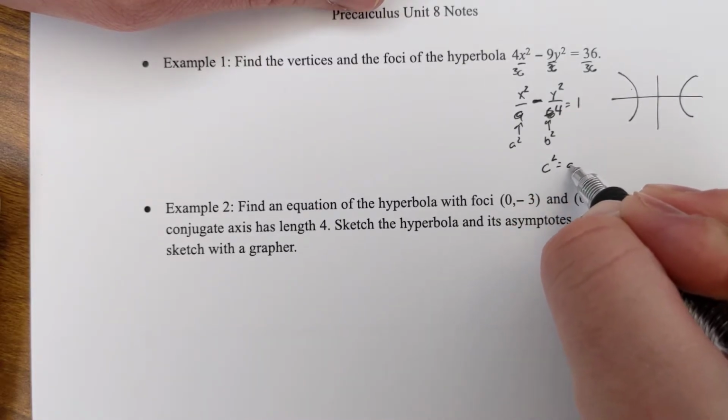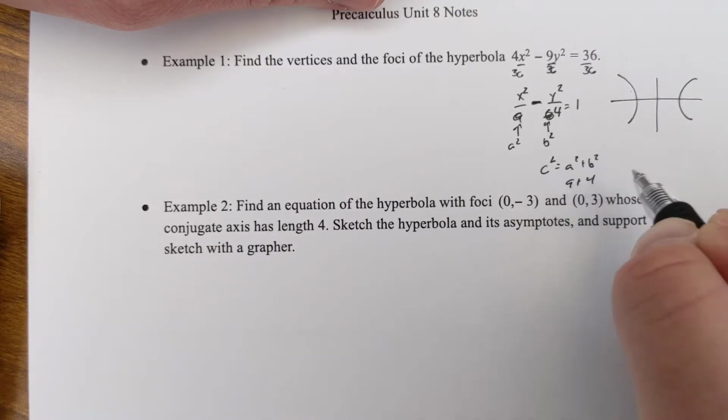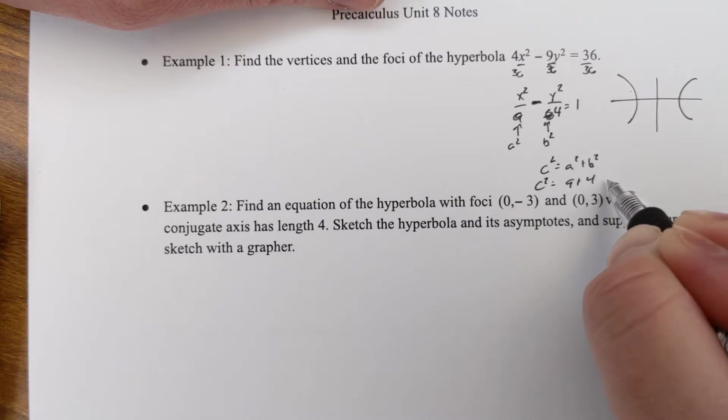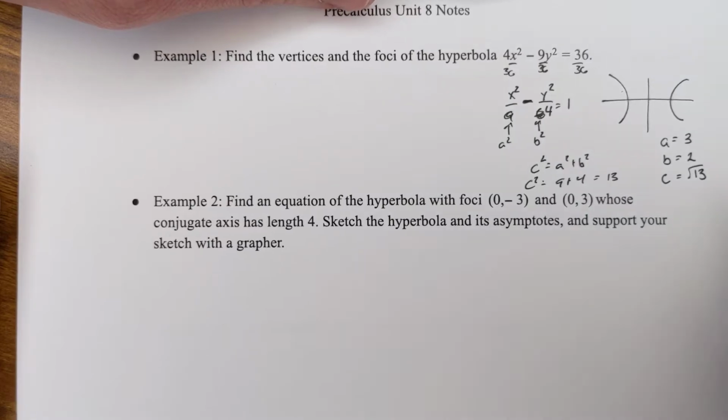So c squared equals a squared plus b squared, which is 9 plus 4, so c squared is equal to 13. So a is 3, b is 2, c is root 13.